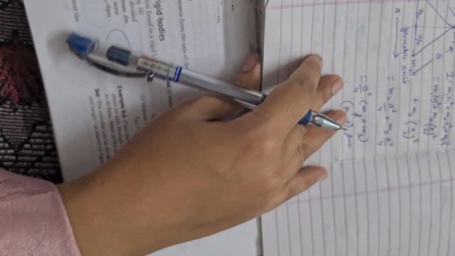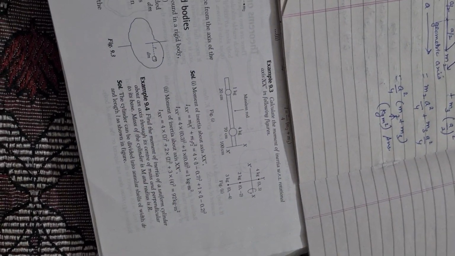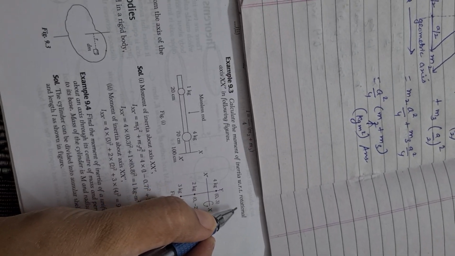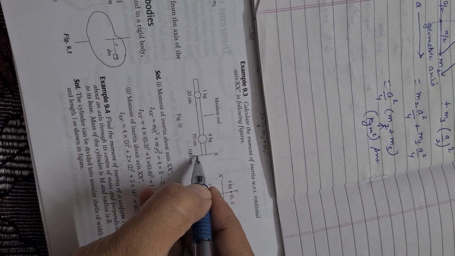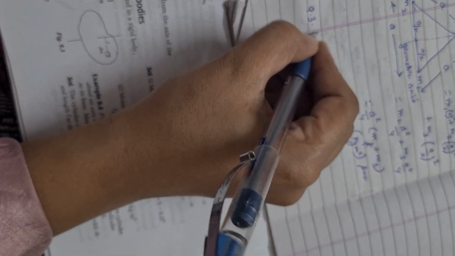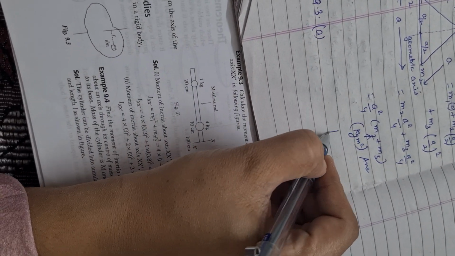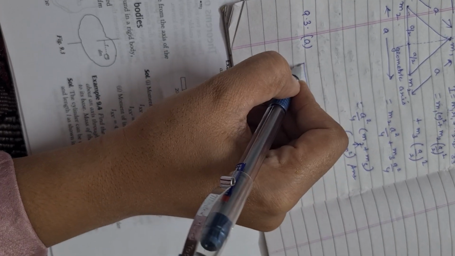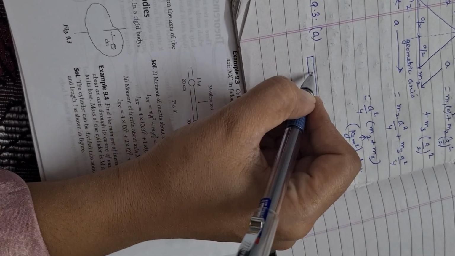Third question is: calculate the moment of inertia with respect to the rotational axis x dash in the following figures. We have two figures here. For figure A, this is our geometric axis x dash, and this is our particle system.